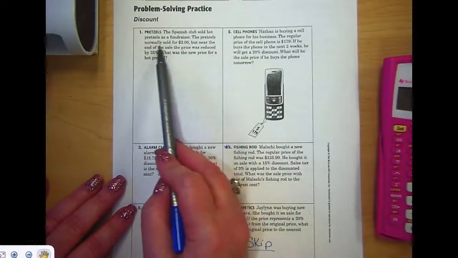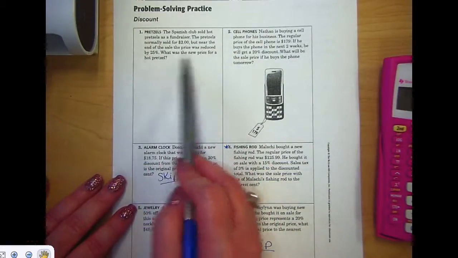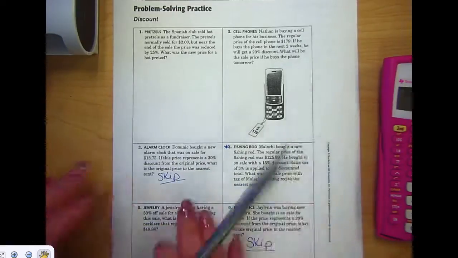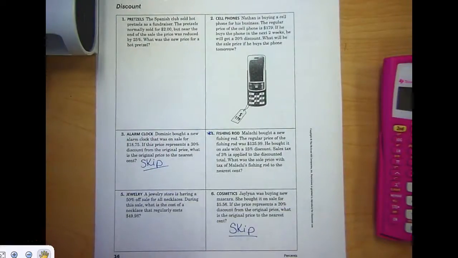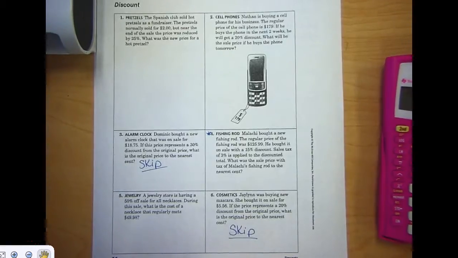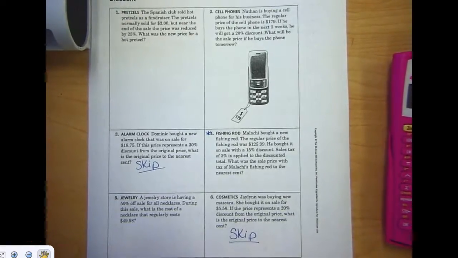So you have a price. We're going to have a sale price, and you have to find a new price. So you're going to solve that just like you solved this one. Now, number 4 is a little bit different. Fishing rod. Malachi bought a new fishing rod. The regular price of the fishing rod was $125.99. He bought it on sale with a 15% discount, and then they're going to charge him 3% sales tax. What is the sale price with tax of the fishing rod?